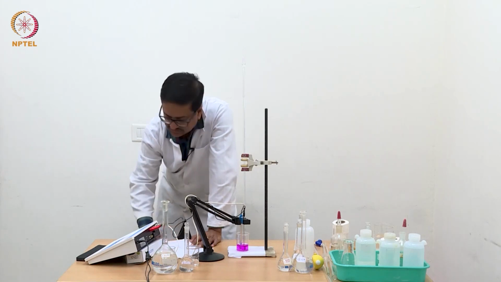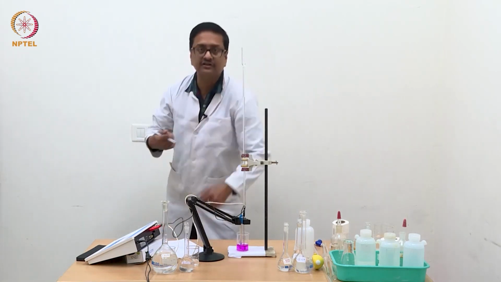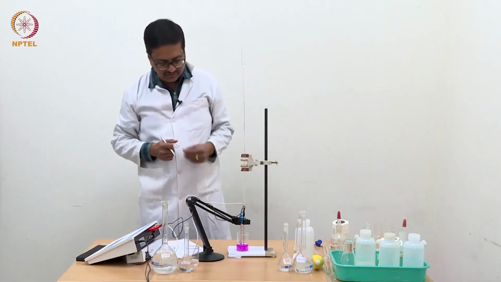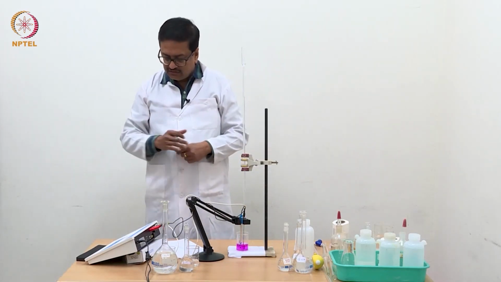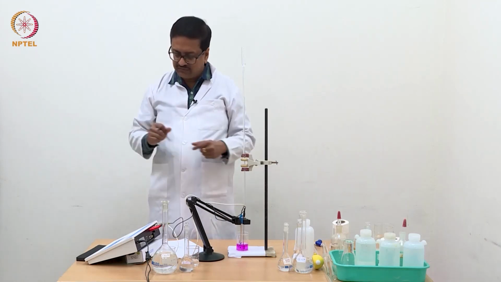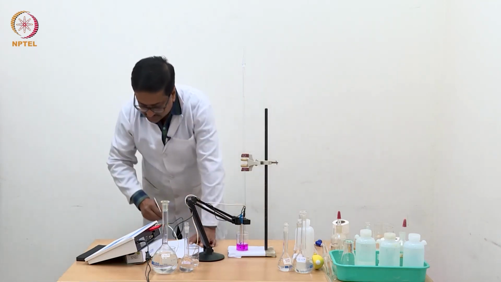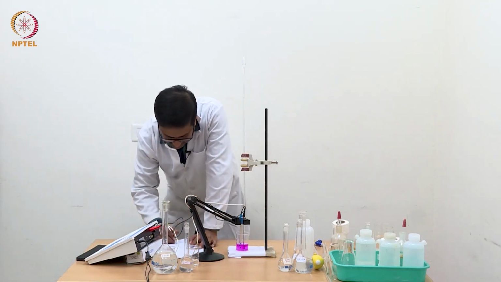So it is very important for conductometric and potentiometric titration that after addition of NaOH, you homogenize the solution before taking the reading from the conductivity meter or pH meter. So you take this as 436.5.